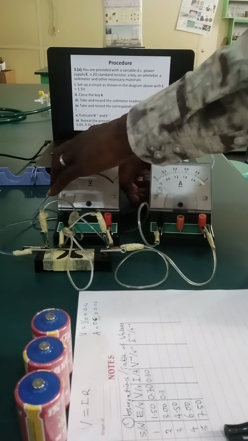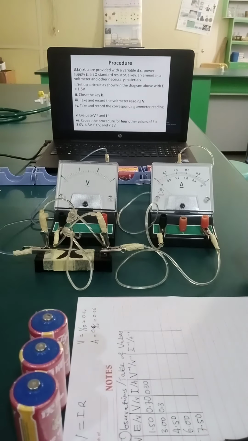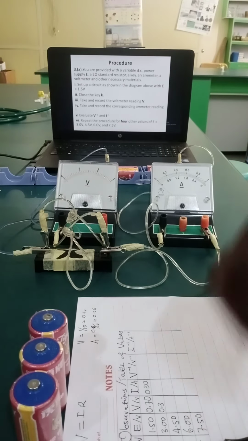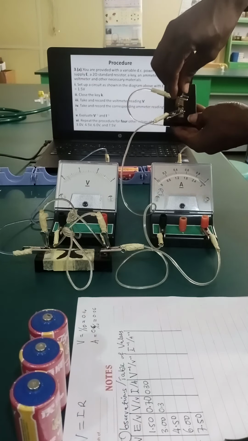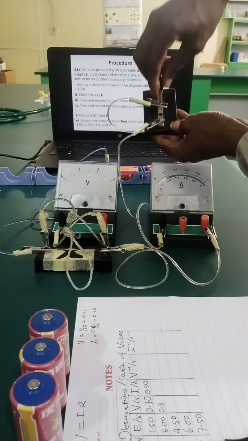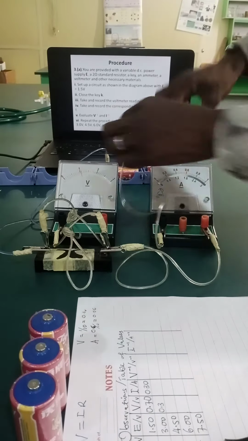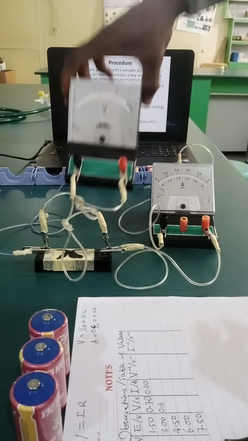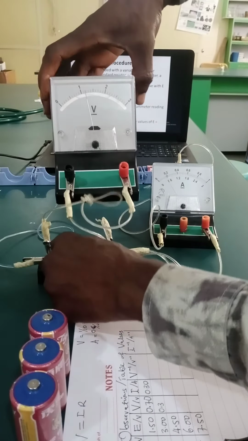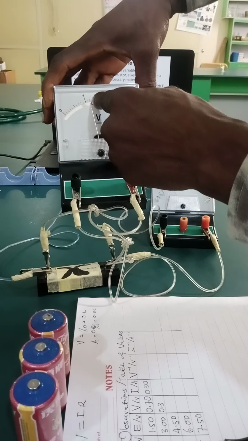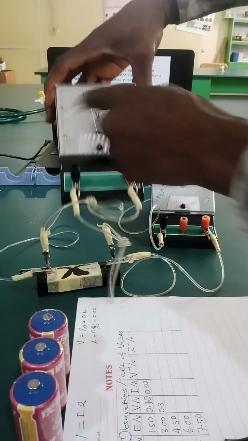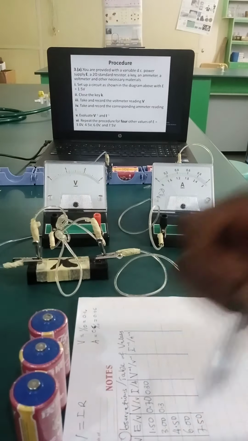So if we do that and we plug in the key, we are going to have another value again. So we plug in the key. Yes. So the new reading for the voltmeter is, this is 10, 11, 11.5. 11.5 for the voltmeter.